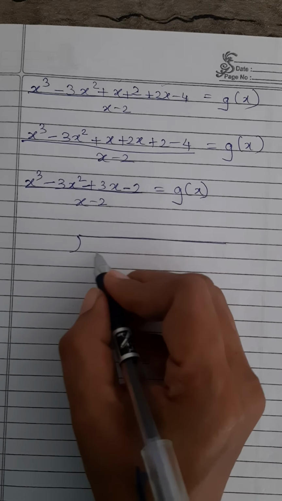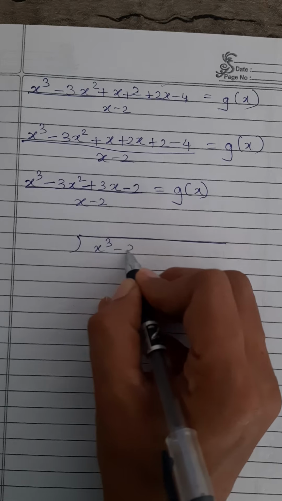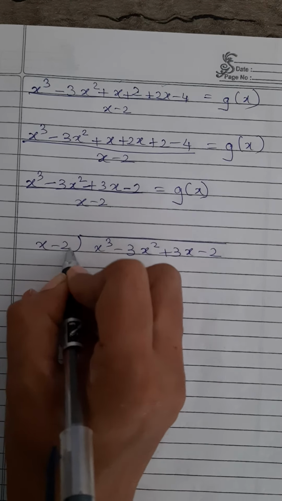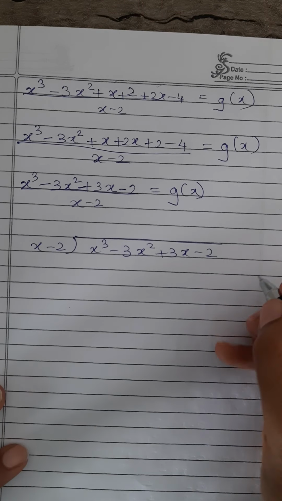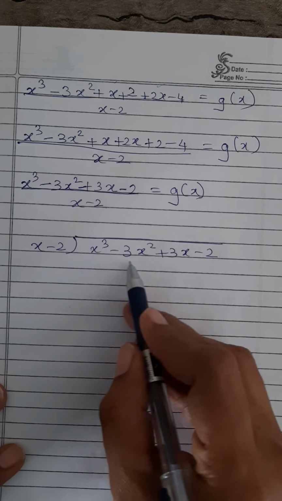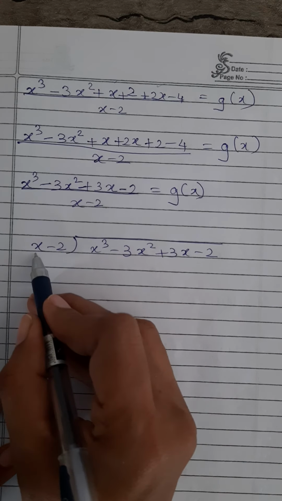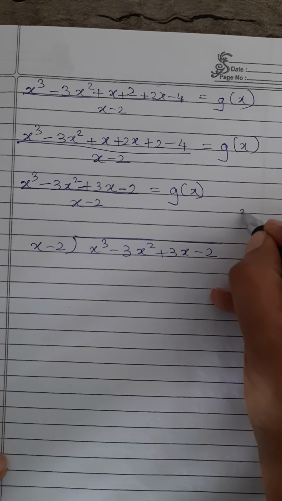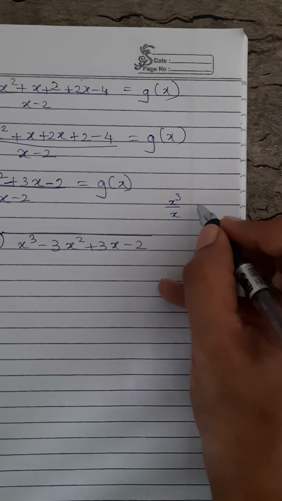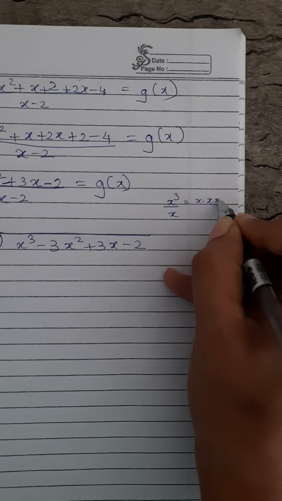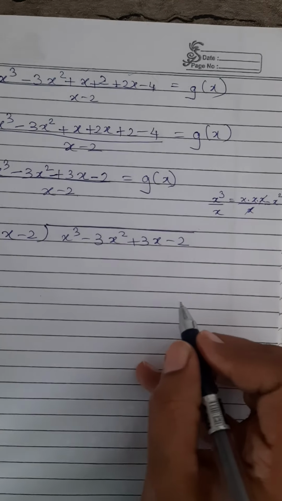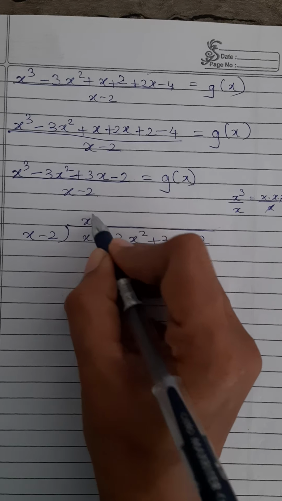So this is x cube minus 3x square plus 3x minus 2, and here it is x minus 2. Okay, so let's divide this. See, take the highest degree in this polynomial and take the highest degree in this polynomial. So highest degree is x cube here, and here it is x. Let's divide. See, this is x cube divided by x. What is x cube divided by x? X cube can be written as x into x into x divided by x. X gets cancelled. X into x is x square. Okay, so here it is x square.